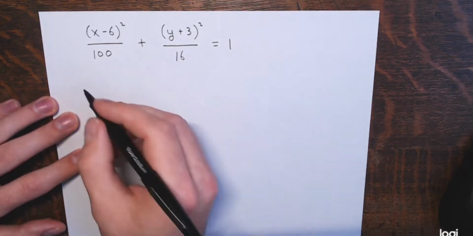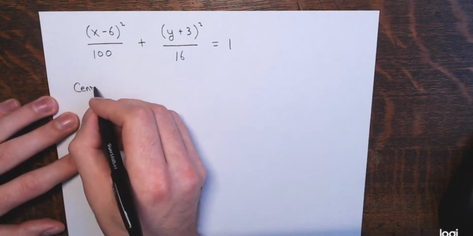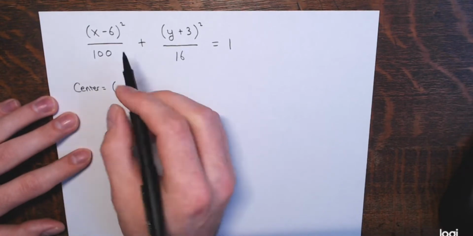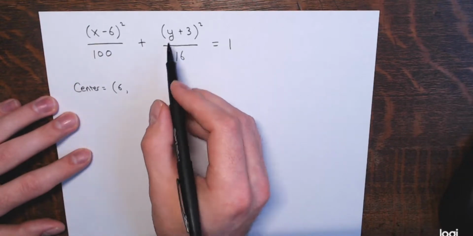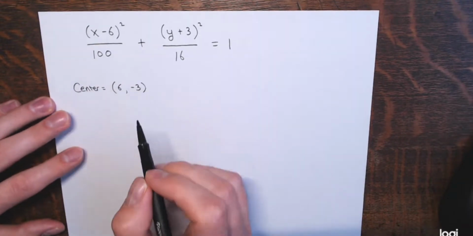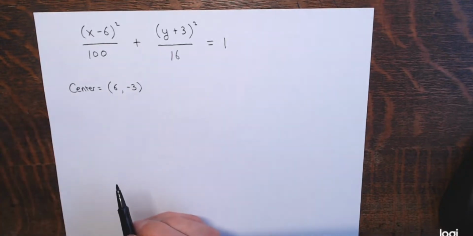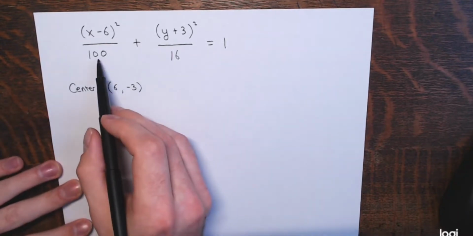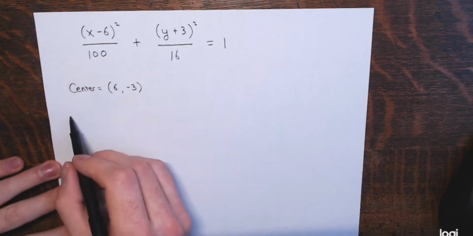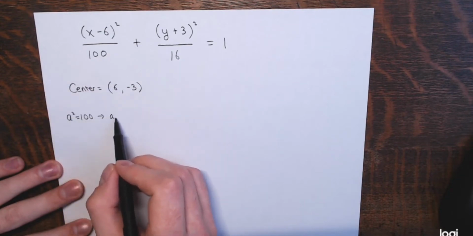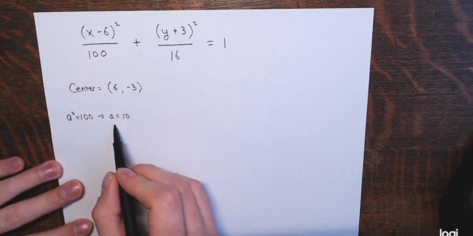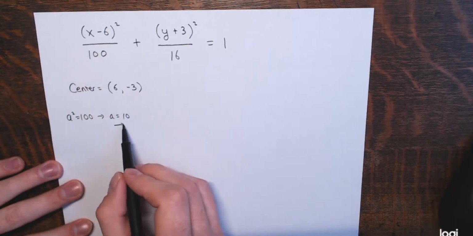Now the center should be simple enough, right? Just what makes this 0 would be 6 for x. What makes this 0 would be -3 for y. There's your h and k. And then the larger denominator is under the x, right? So a squared is 100, meaning that a is 10. And since it's under the x, that means we're going to go right and left 10 units.